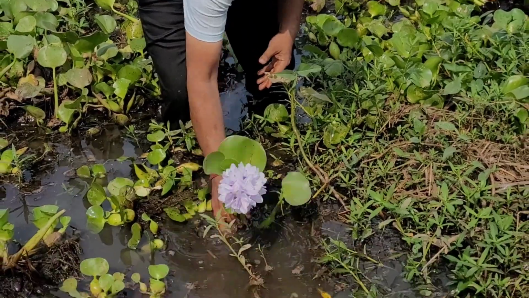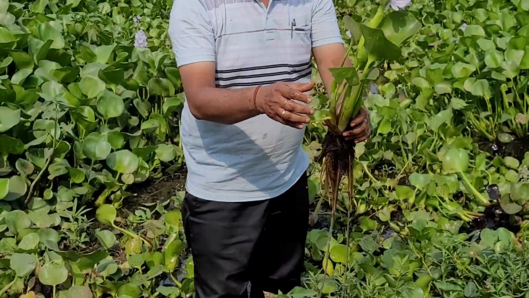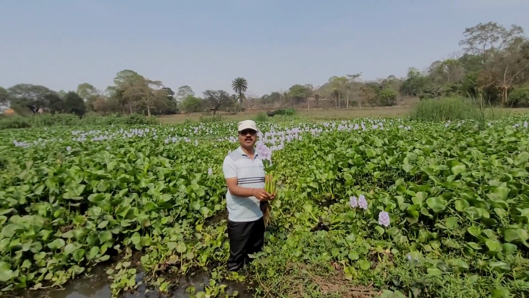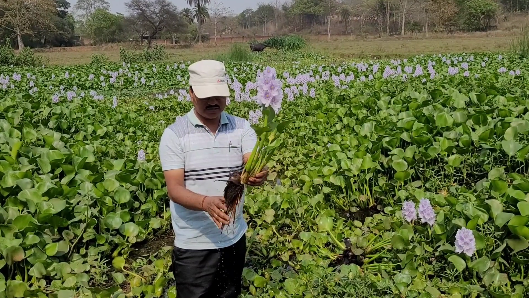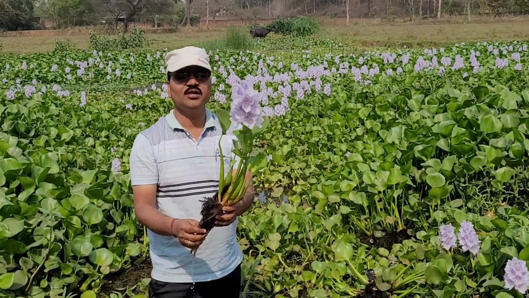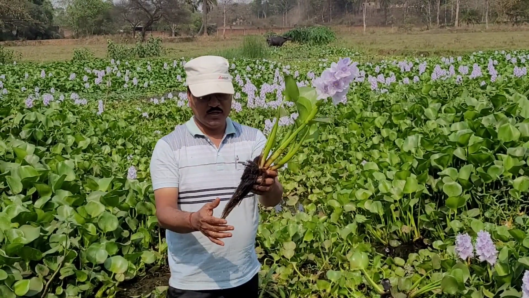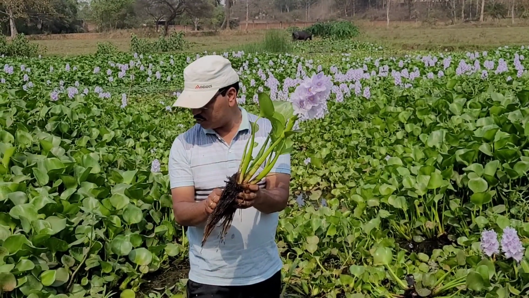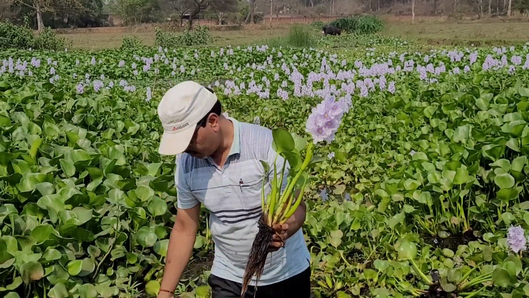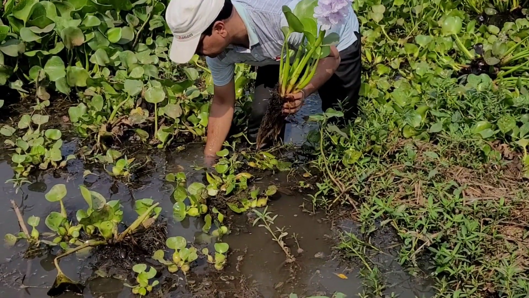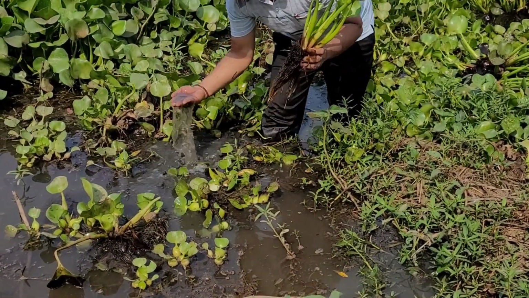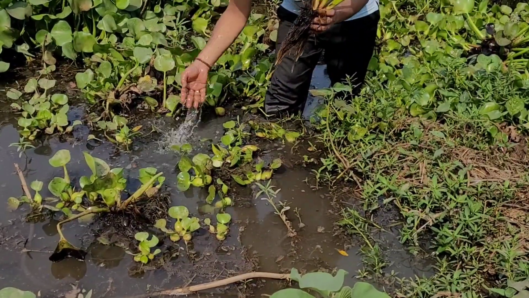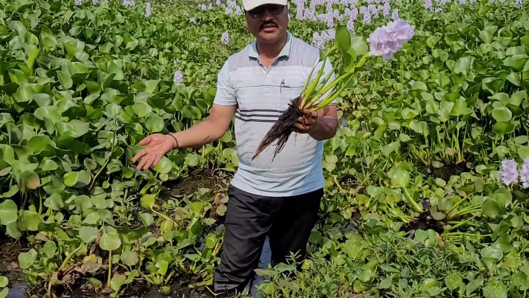So what are free floating plants? Aquatic plants that float on the surface of water are called free floating plants. Their roots float in the water. They absorb nutrients from the water. The water is very dirty. Okay, you can see the color of the water. Okay, water is dirty, but lots of nutrients are there.